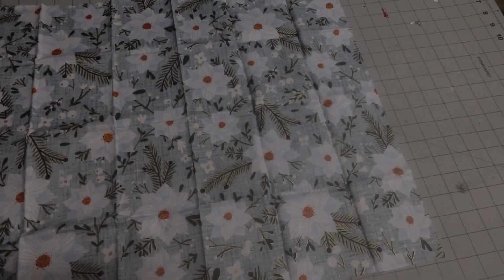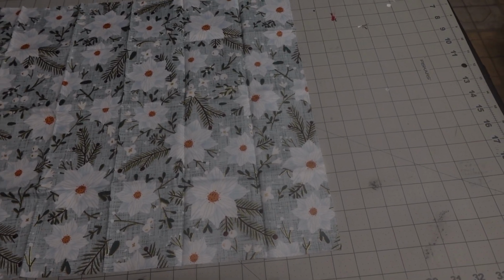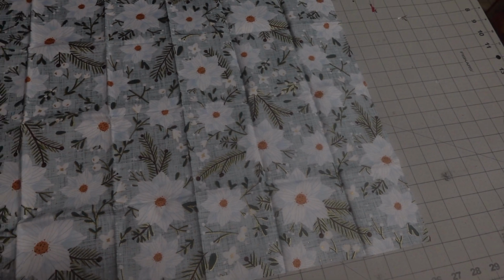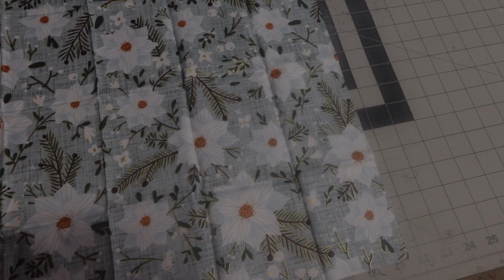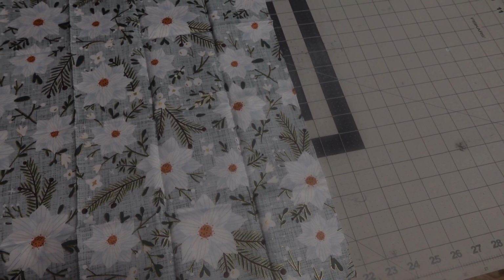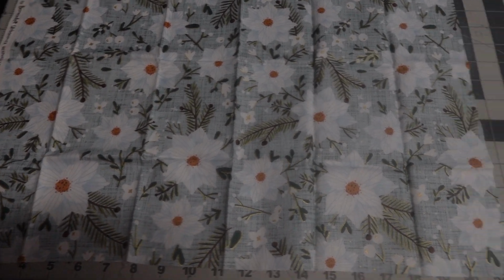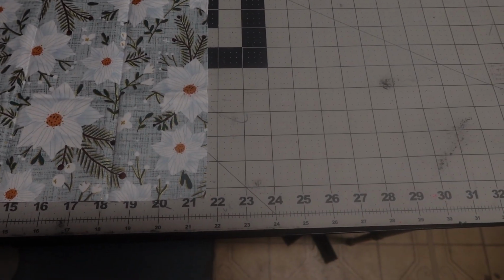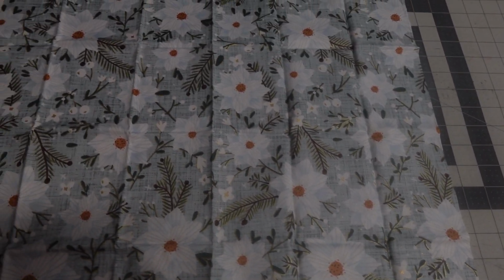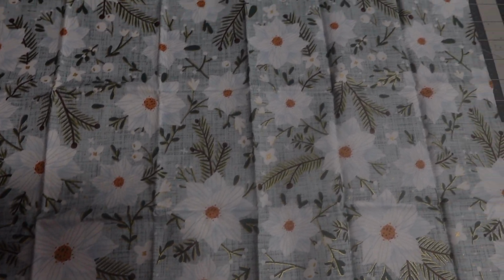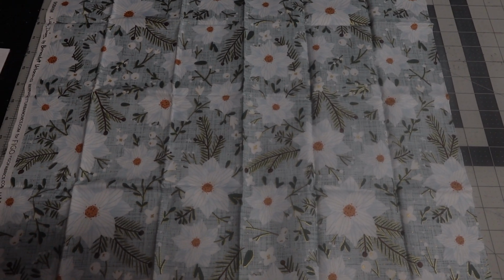This one looks more square, but I don't know. Could be that it just needs to be ironed, because you can see all the fold lines. It's about 21 inches long. You get a good sized portion with fat quarters. You can do a lot with a fat quarter.